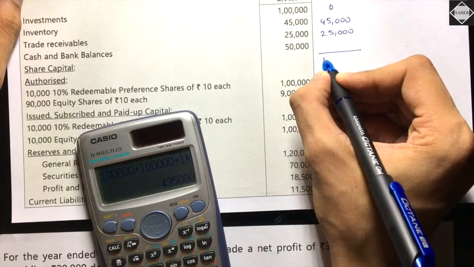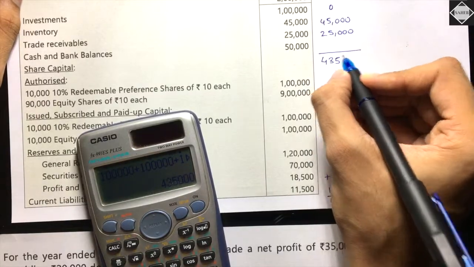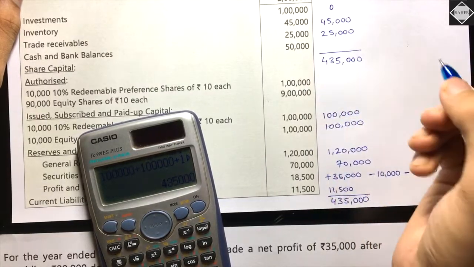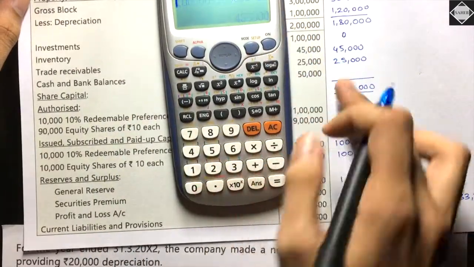Do you have any doubt in this? Of course not. You all know assets are equal to liabilities plus capital. So 4,35,000, right? Now as a balancing figure, just calculate the cash balance.